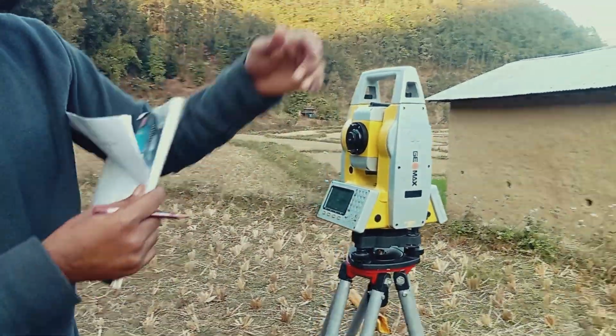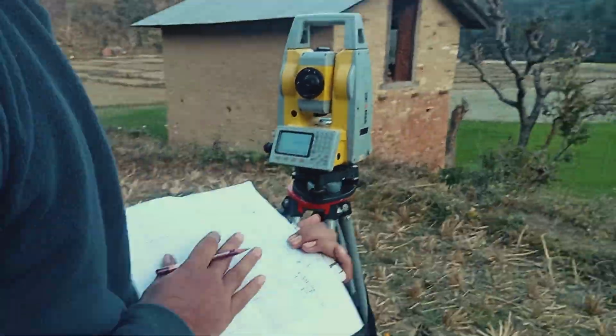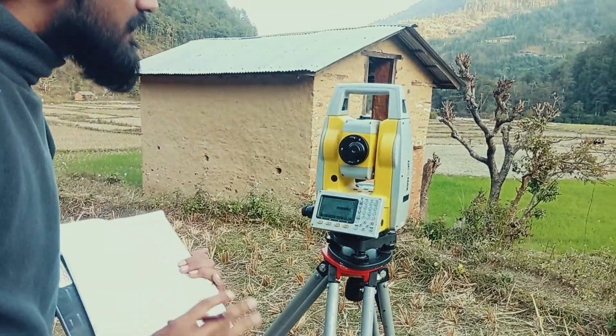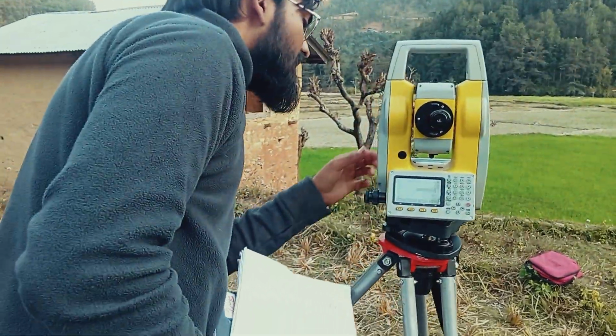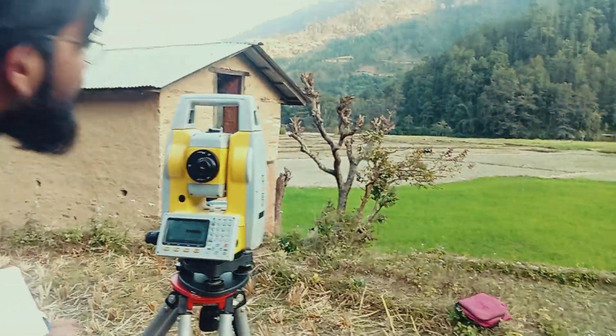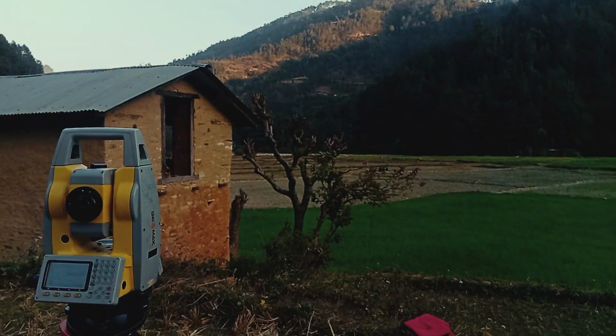So basically I have sighted that one, and this is again in face left. So I have tightened my clamp. You need to tighten all the clamps, the horizontal and the vertical as well. And now I can see that the prism is in the cross here. So basically I'm going to record that angle.